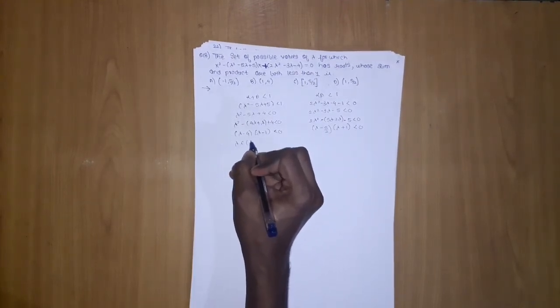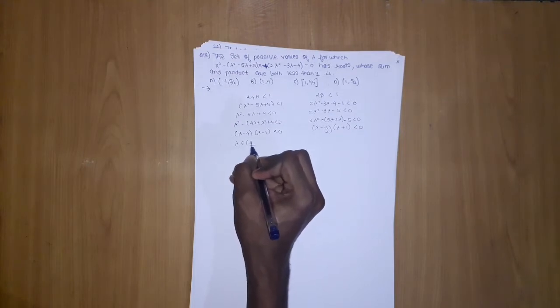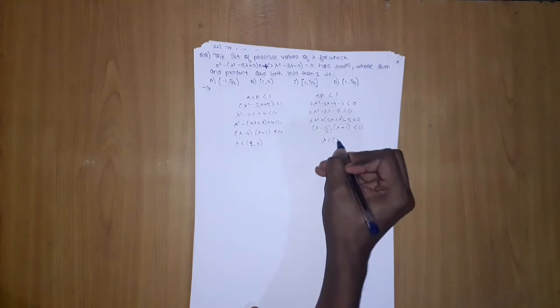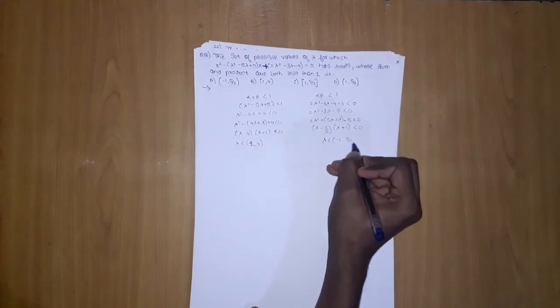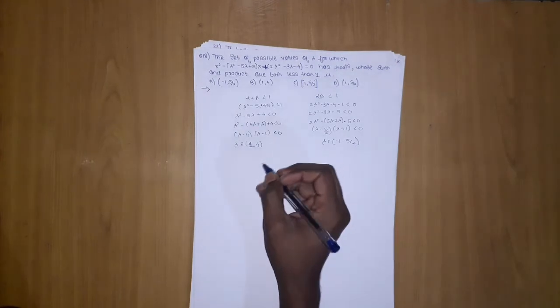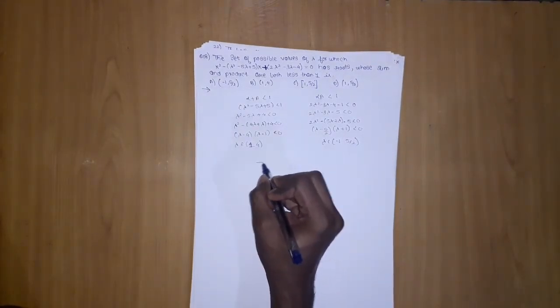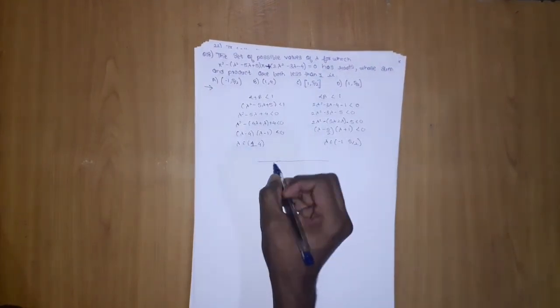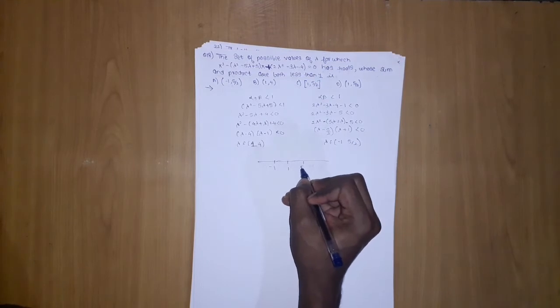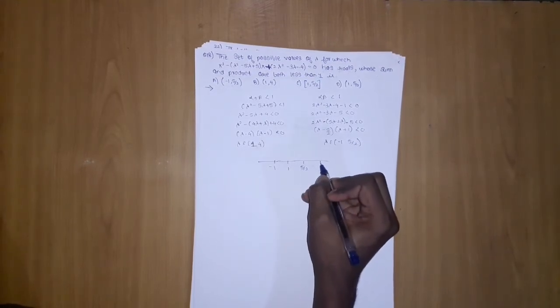So lambda belongs to 1 to 4, and here lambda belongs to minus 1 to 5 by 2. Okay, now let's take the condition. Both are less than 1. So let's plot these points. There is minus 1, there is this point 1, then 5 by 2, and then 4.